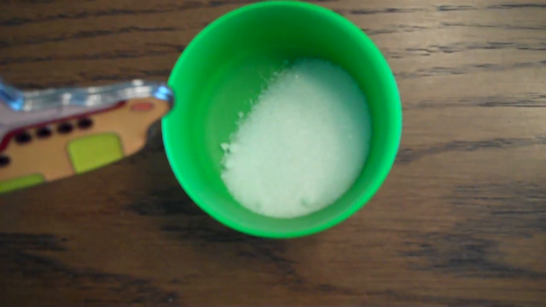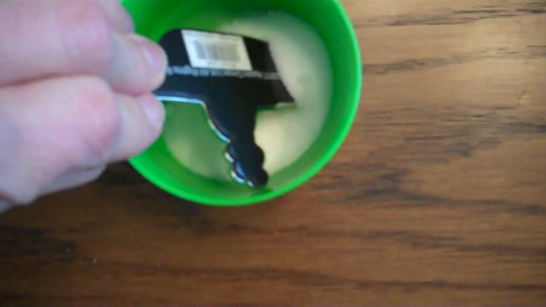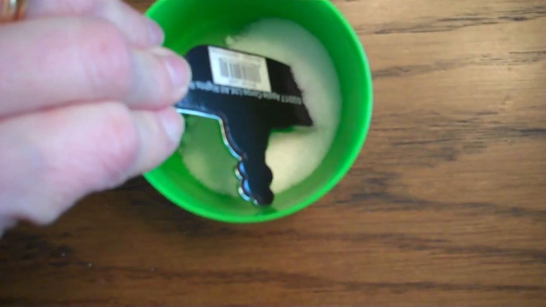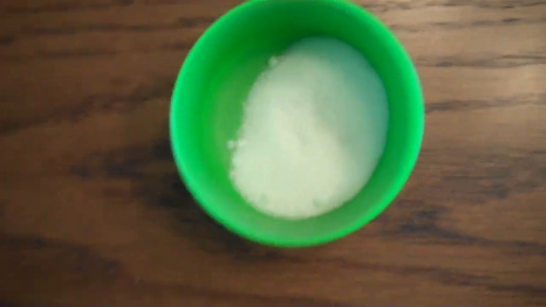I have a little kitchen magnet here, and I can test it and see if it's magnetic, and it really isn't because it's not sticking to my magnet. Okay. I'm going to take a little bit of this and put it into a cup of water and see if it's soluble. Can it be dissolved in water?